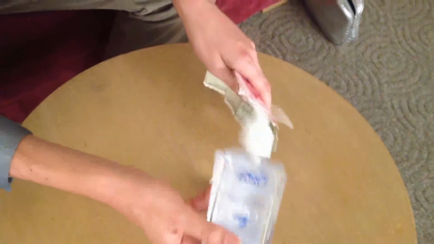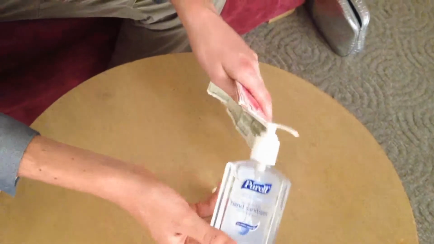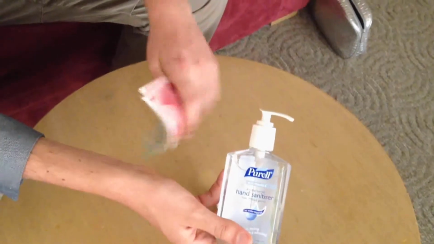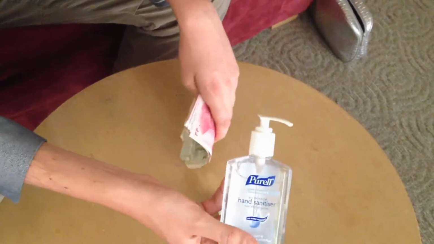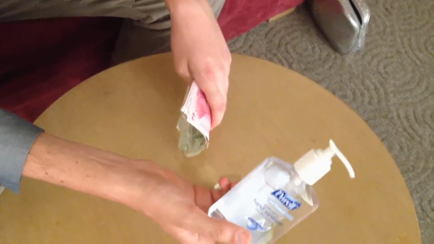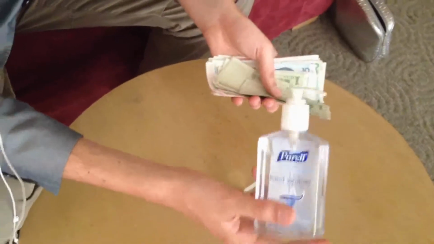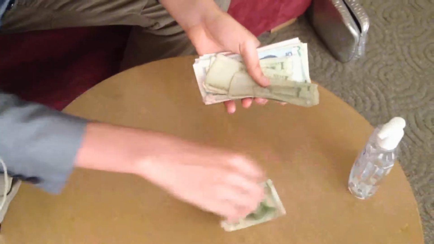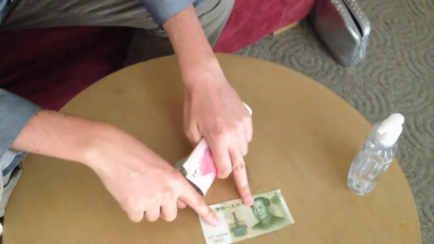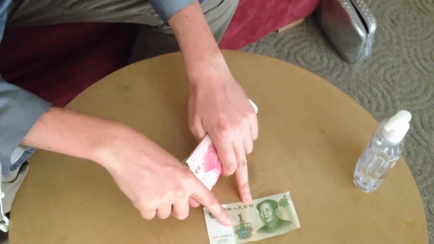One thing necessary for China is a bottle of hand sanitizer. Money is one of the dirtiest things ever, and if you are going to come here, do invest in a bottle of hand sanitizer, right? When you're walking around factories, walking around suppliers, or just doing business meetings, carry a bottle of this around. All right, so this is the one Chinese yuan. Okay, so that's a Chinese yuan.